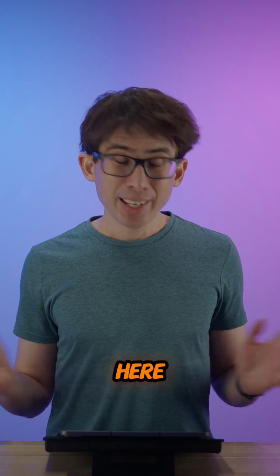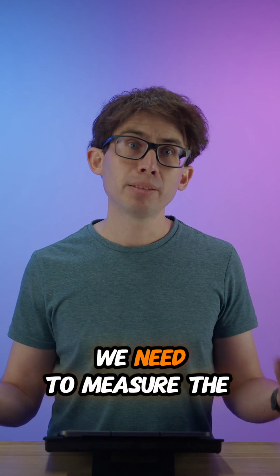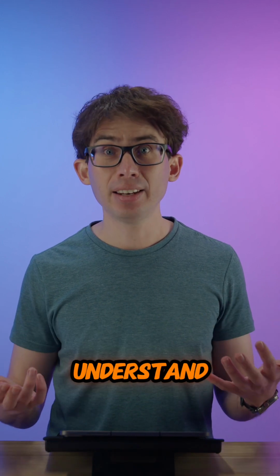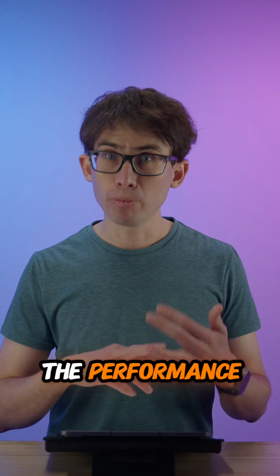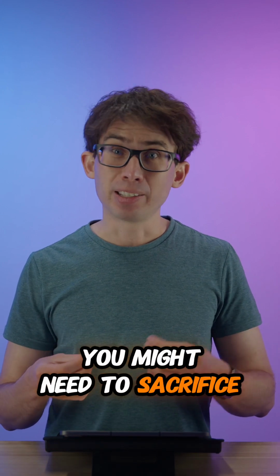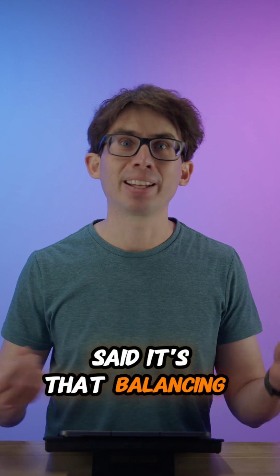So what's the right answer here? Well, there isn't one. The key is to find a balance. We need to measure the interpretability. How easily can we understand how a model arrives at its decisions? We need to look at the performance. How well does the model actually perform its task? And sometimes you might need to sacrifice a bit of performance for better interpretability, or vice versa. As I said, it's that balancing act.